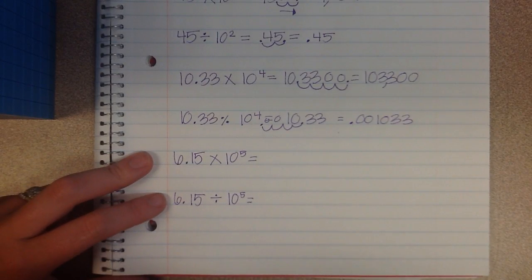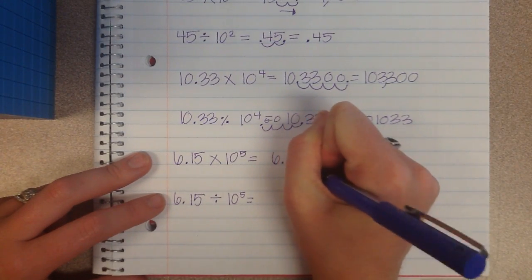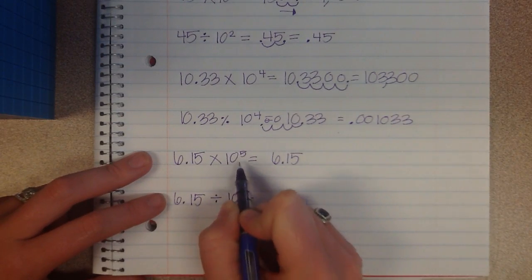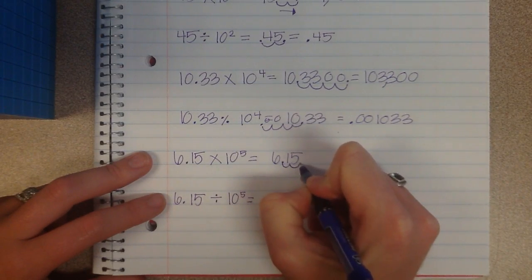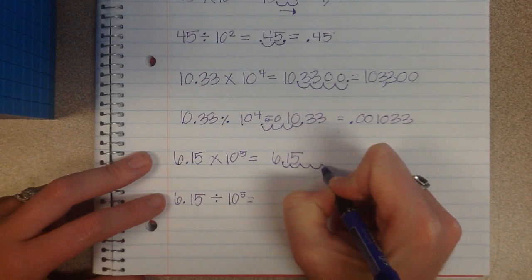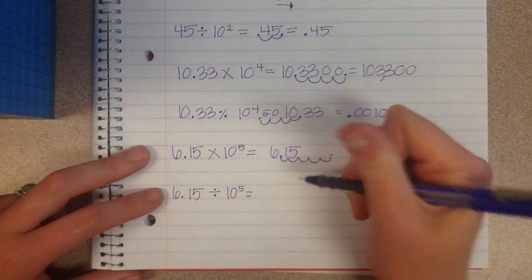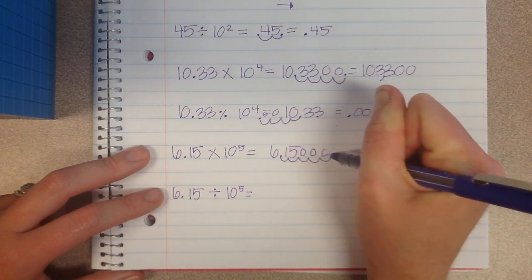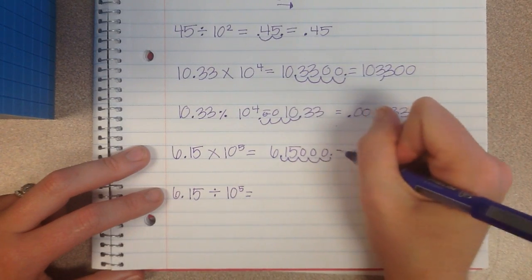Okay, now that you've paused it and you've pushed play, let's solve this problem. I'm going to write my original number out, and I'm multiplying, so my decimal's moving to the right, and it's moving 5 times. 1, 2, 3, 4, 5. Now it's really important that you know we fill those up. The decimal's going between the numbers, so now I'm going to write my new number.